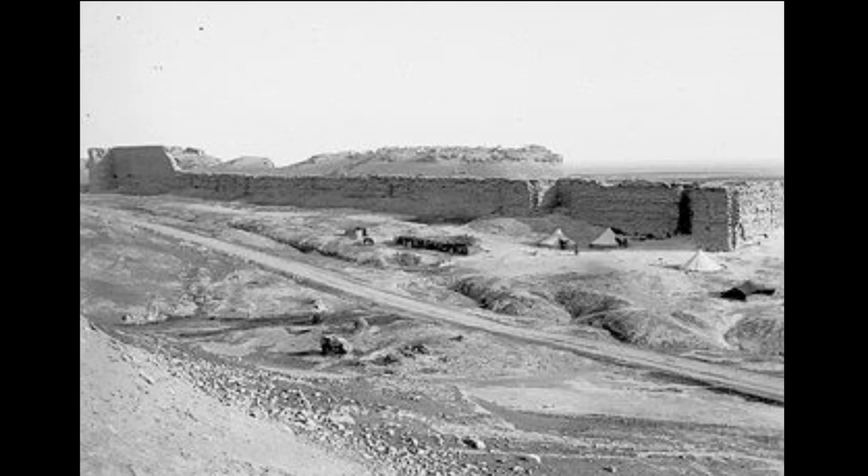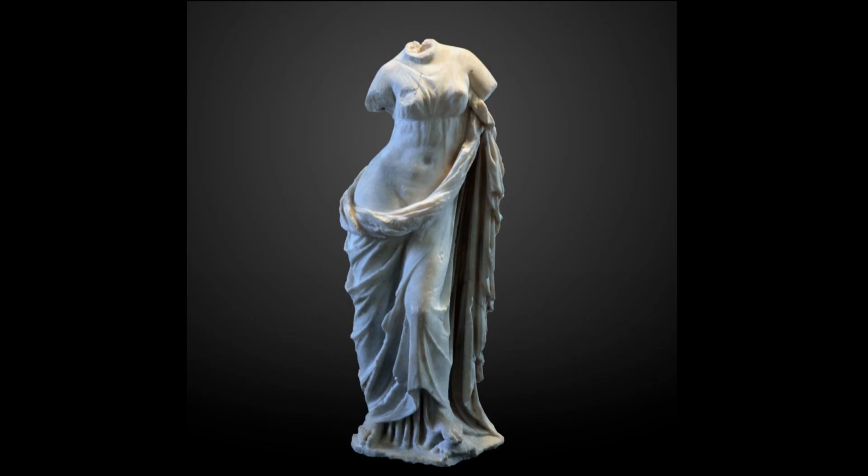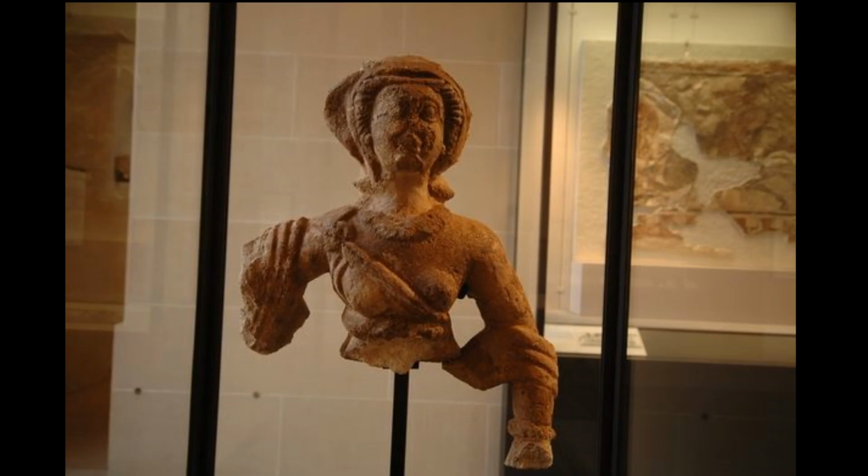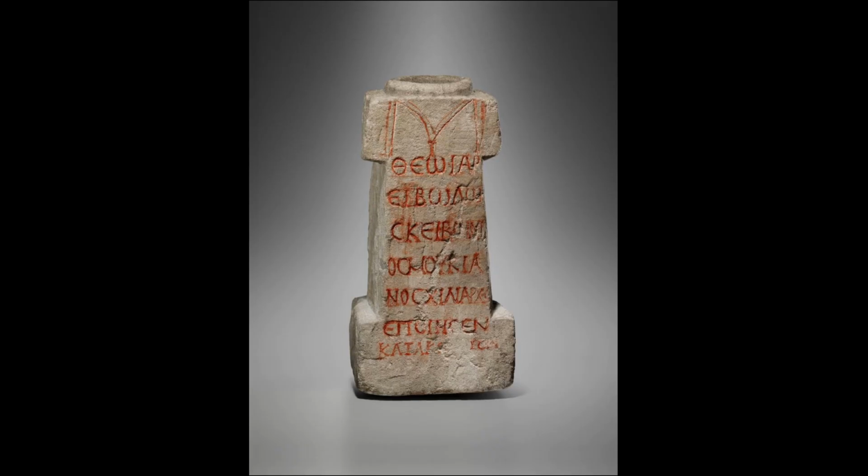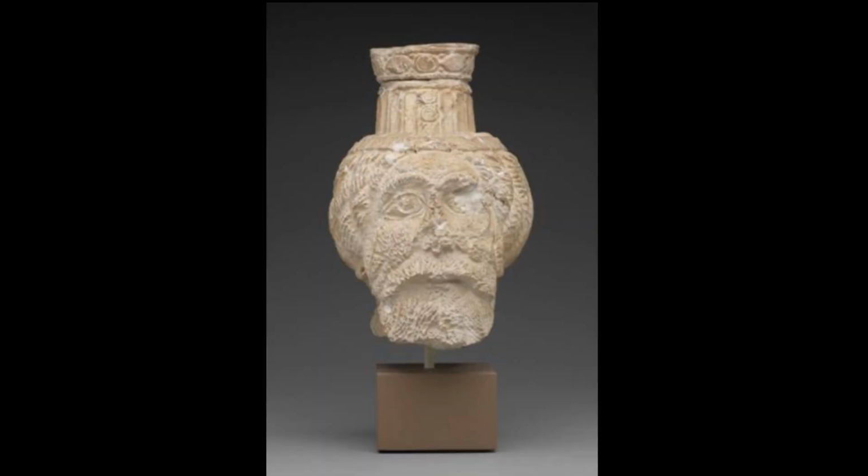These excavations continued for 10 seasons between 1928 and 1937. Most of the surviving artifacts from Dura are kept in collections at Yale University and the National Museum of Damascus. However, for nearly 50 years after the 1937 excavation, there was very little archaeological work done at Dura.